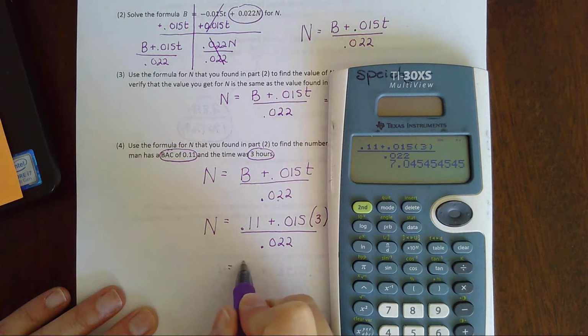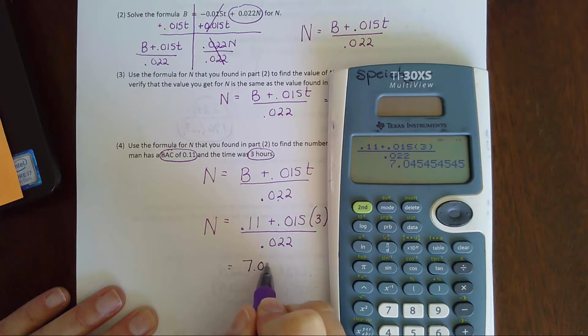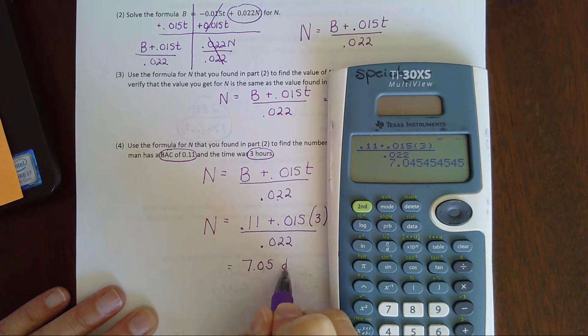Whoa, look at that. That's a lot of drinks. But we knew it was going to be much higher because their blood alcohol content was so high.